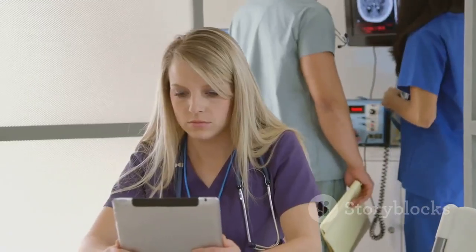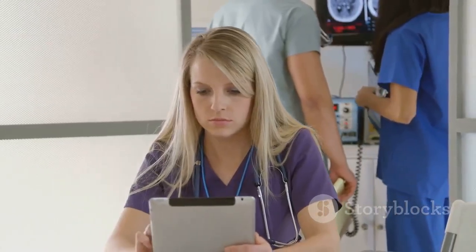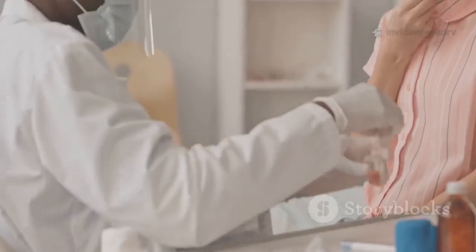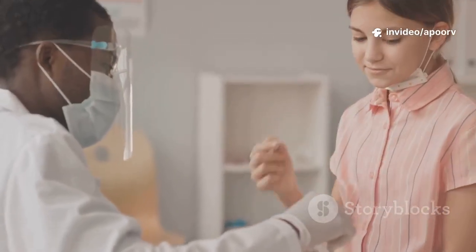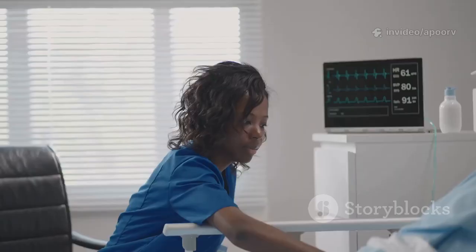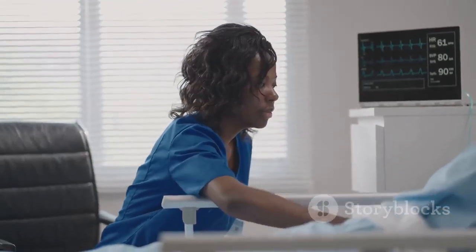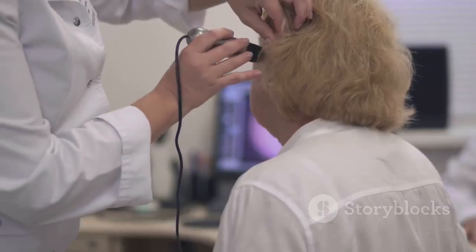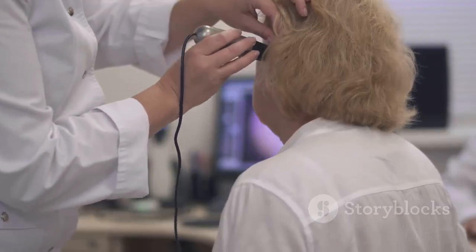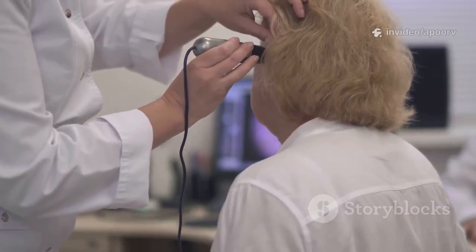Your role as a nurse in preventing and managing ototoxicity is absolutely vital. It starts with being aware of which medications carry this risk. When administering these drugs, you must follow protocols for safe dosage and administration rates precisely. Your most important job is to be a vigilant monitor. You need to assess your patient for early signs of ototoxicity, which can be subtle.